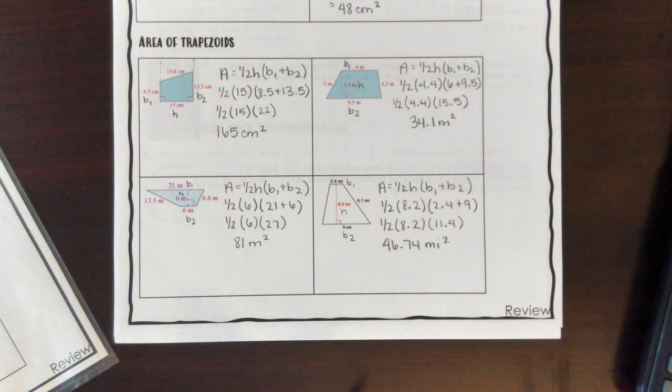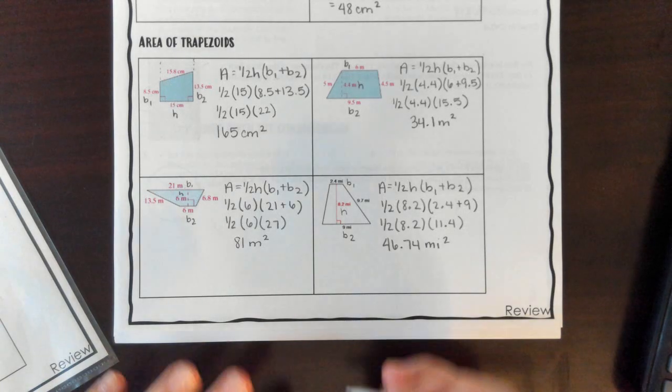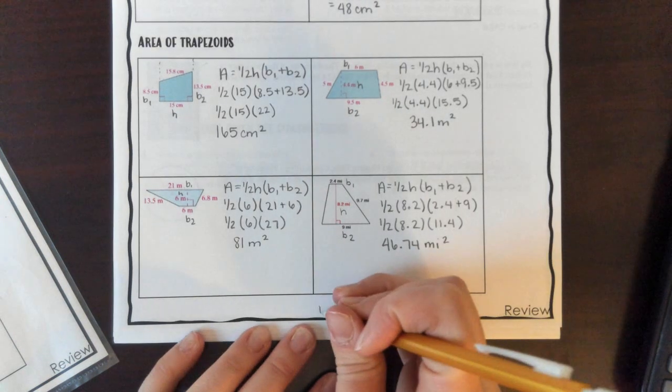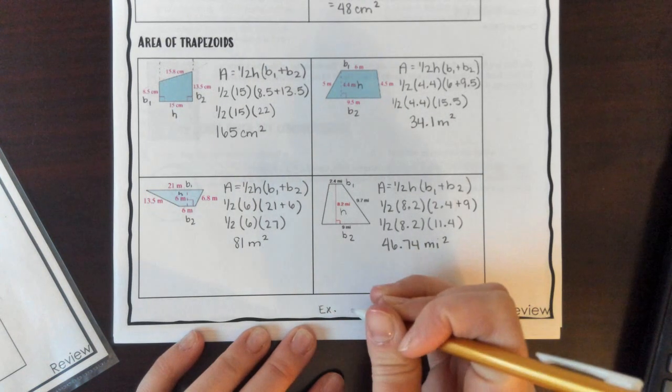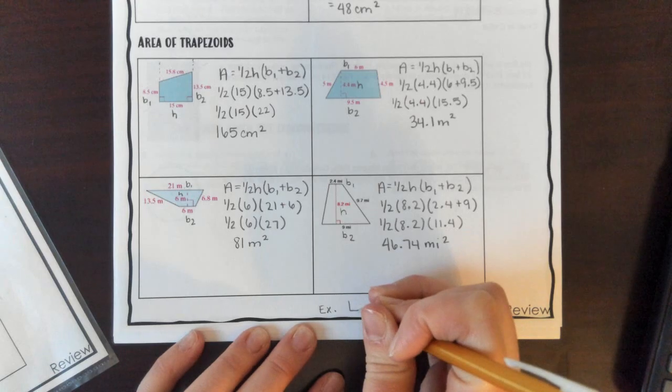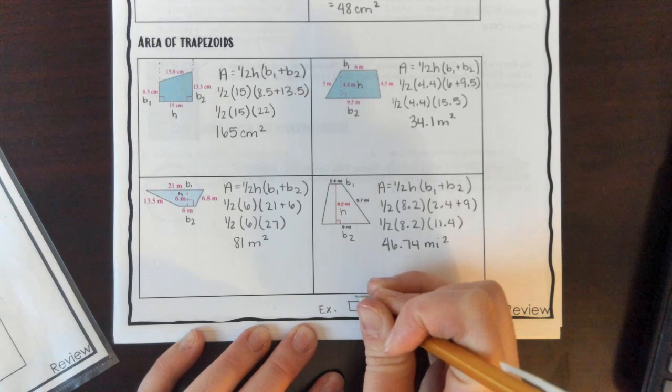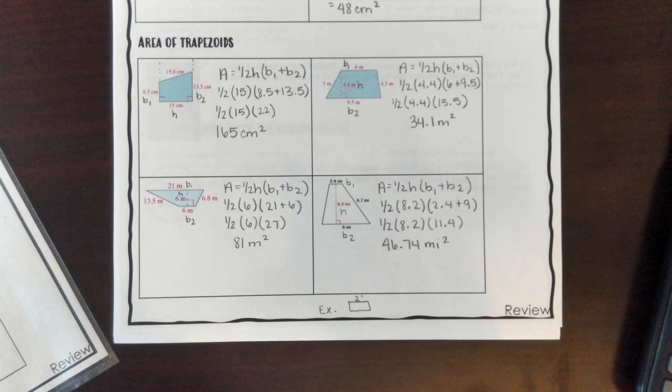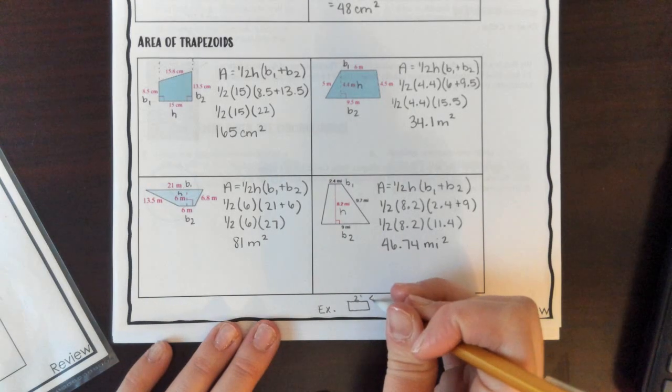One thing that I want to prepare you for on your assignment, on a couple of your questions, you're going to see a number such as, let me just draw a rectangle here. And you'll have a little line by it. That means 2 feet.